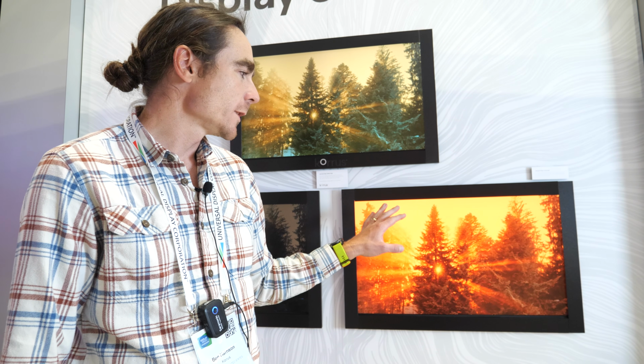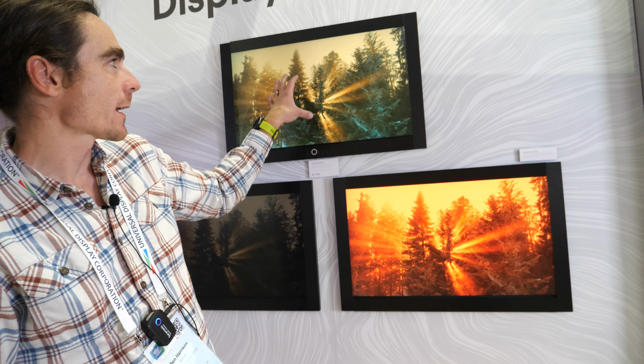Okay, so this is much redder than your night shift on your phone, I think, but we're achieving that effect without changing the color at all. So you're getting all of those benefits without having to kind of lose out.